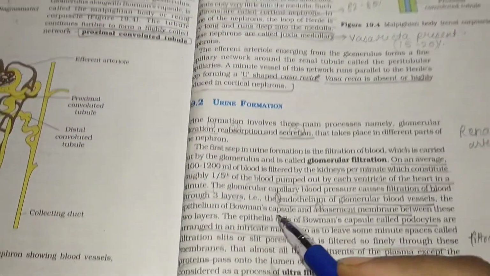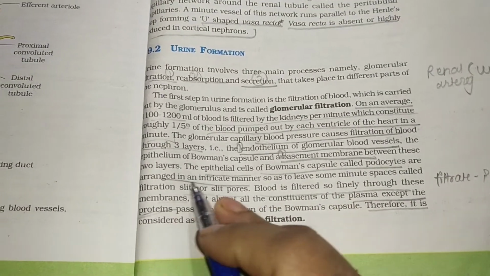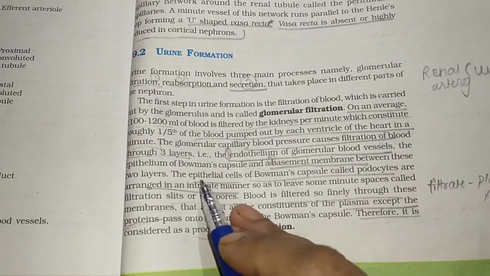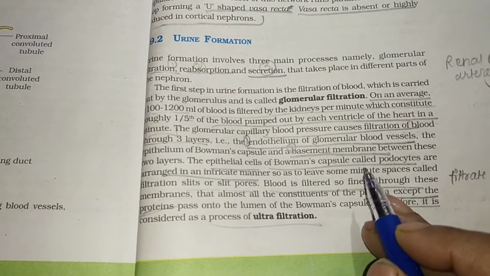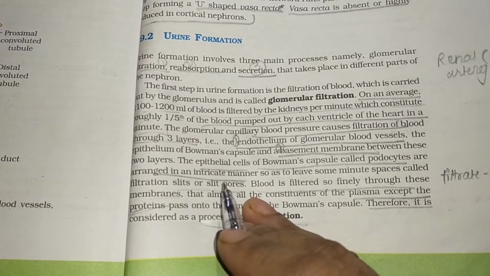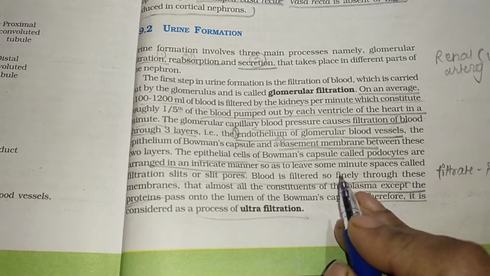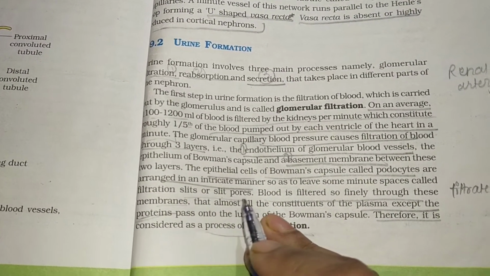So that is called the basement membrane. Three layers are involved here for this filtration. That is also called ultrafiltration. Why? That we'll discuss now. The epithelial cells of Bowman's capsule, called the podocytes, are arranged in an intricate manner so as to leave some minute spaces called the filtration slits or slit pores.